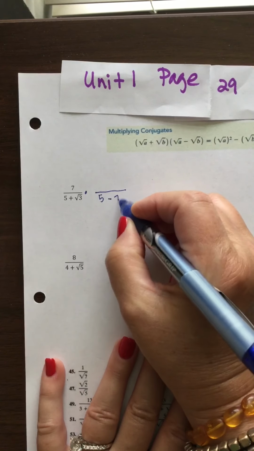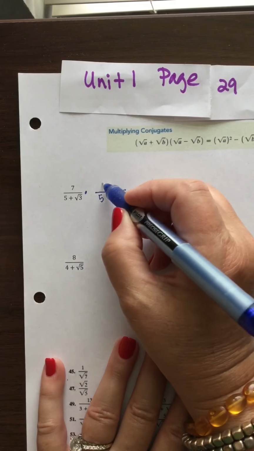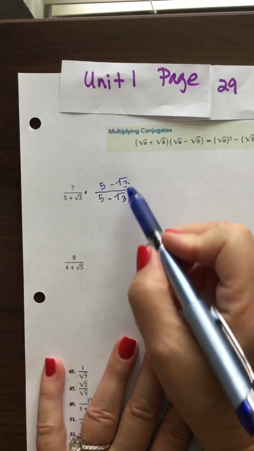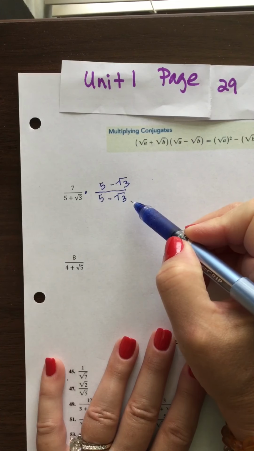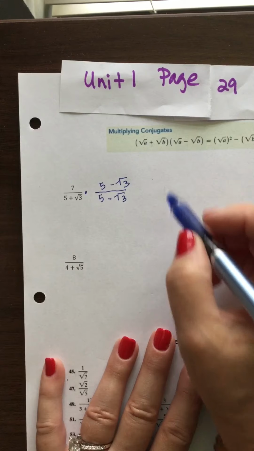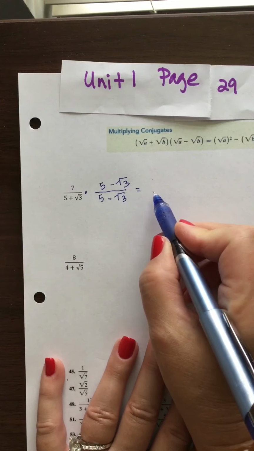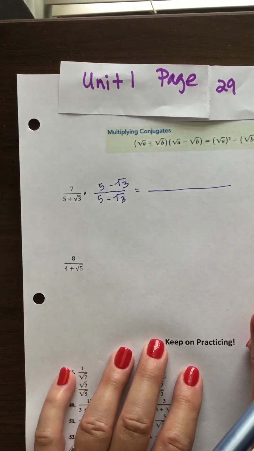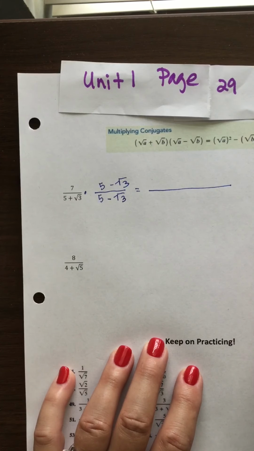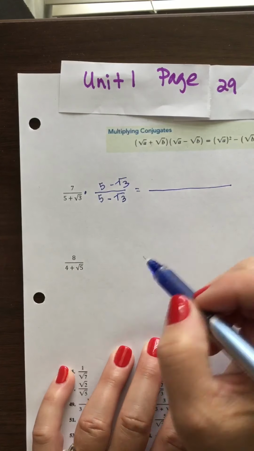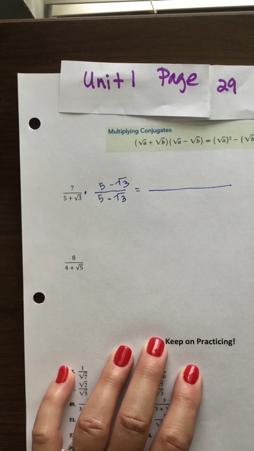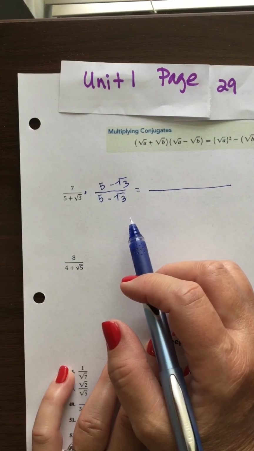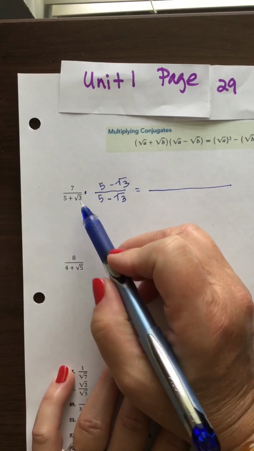So 5 subtract the square root of 3, but you have to multiply the same thing in the top and the bottom, because this is basically another way of saying the number 1. So you can multiply anything by the number 1. Now it's going to get a little bit tricky. I learned multiplying binomials with the word FOIL, but some people do double distributive, some people do the box method, but no matter what you do, everything has to get multiplied by each other.